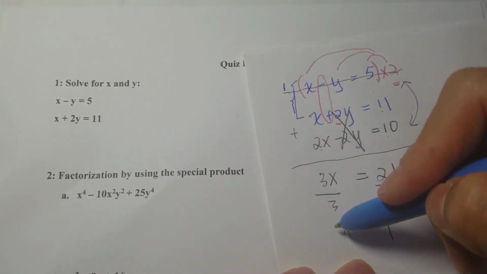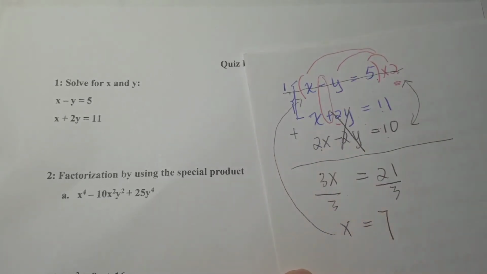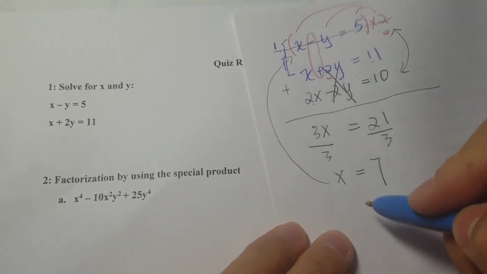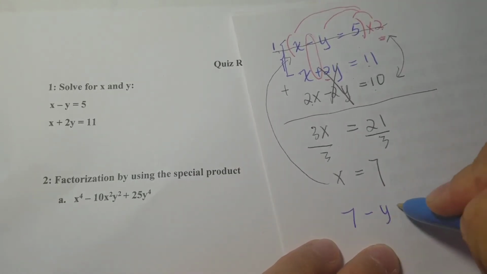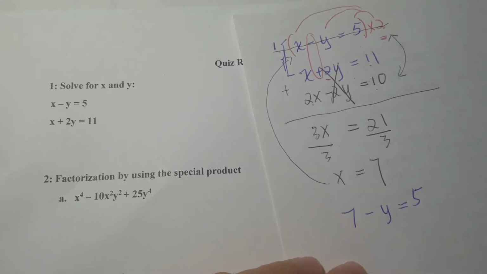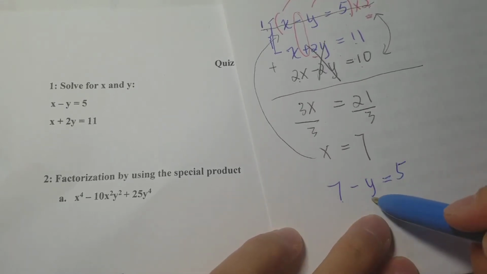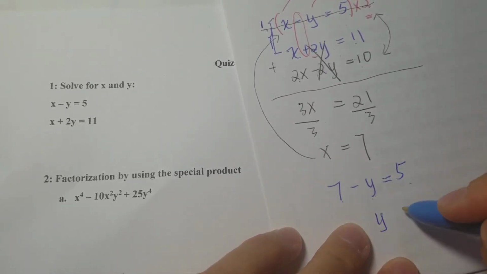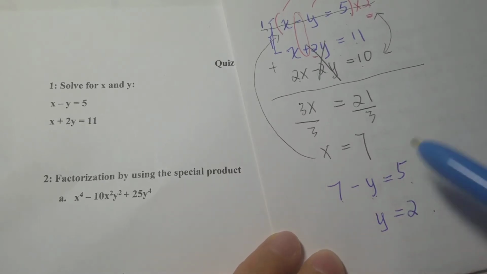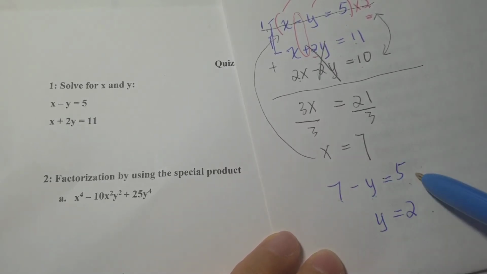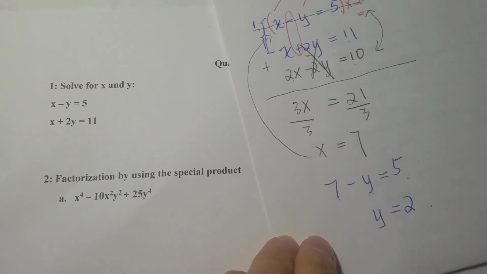Now substitute x equals 7 back into the first equation. You have 7 minus y equal 5. So 7 minus a number equal 5, y equals 2. Or you can subtract 7 from both sides, divide by negative 1 on both sides, y equals 2.